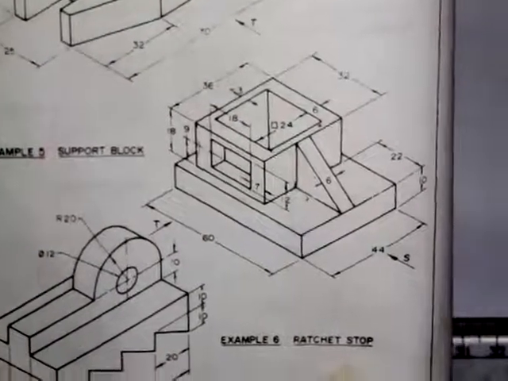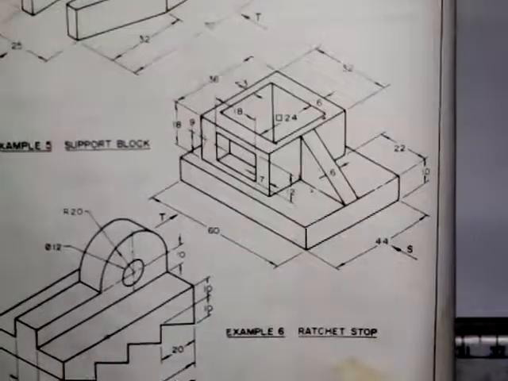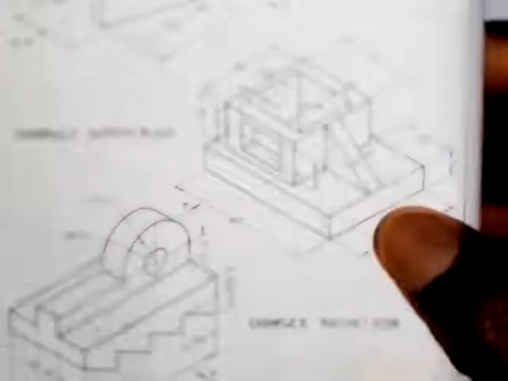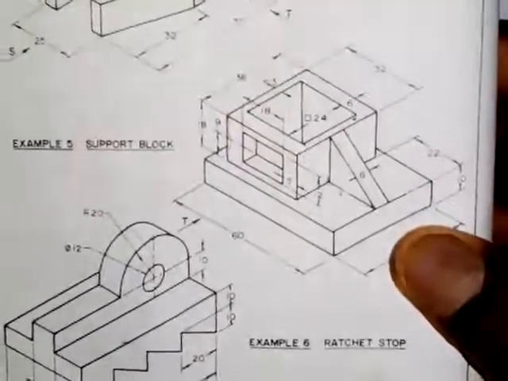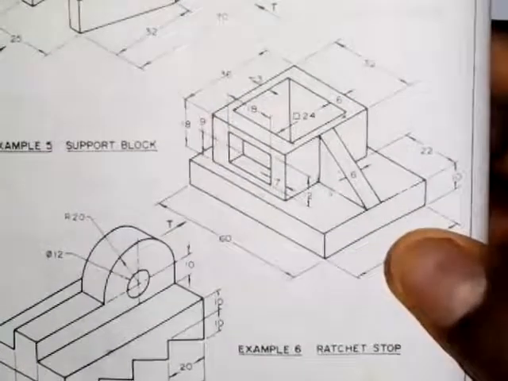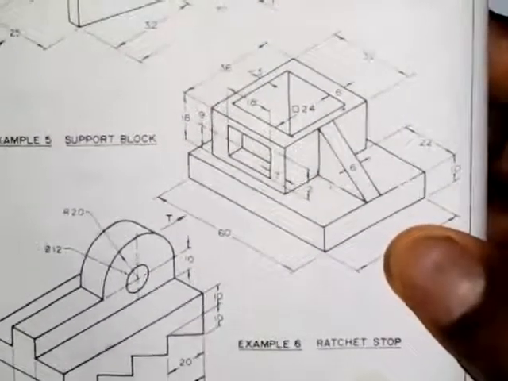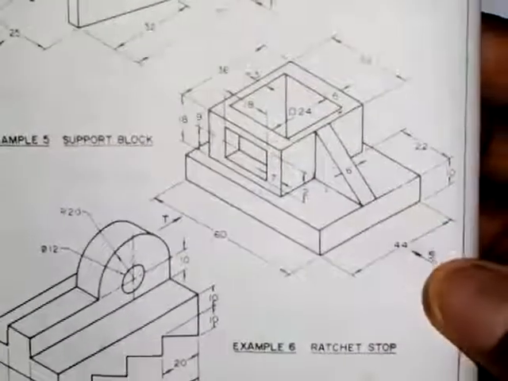Okay, what I want to do right now is solve this problem. As you can see, this diagram is given in the isometric view, and I want to draw its orthographic views in third angle projection, as we are told here.